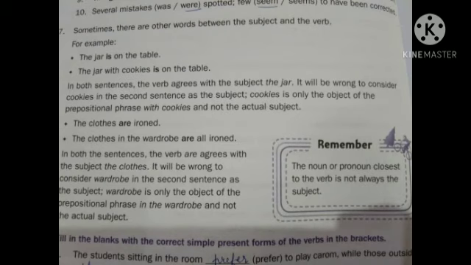The jar is on the table. Here the jar is the subject, on the table is the object. But see the second sentence. The jar with cookies is on the table. Here I can't say that cookies is the subject. No. Cookies here is the object only. In this sentence also jar is the subject, cookies is the object, and then is is the verb. So sometimes objects come just before the verb.